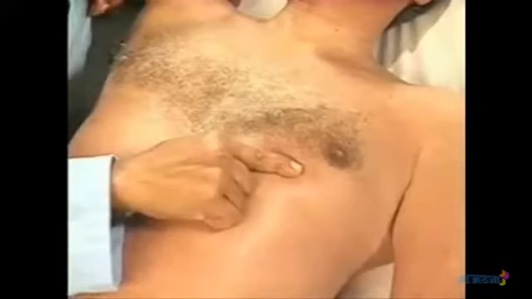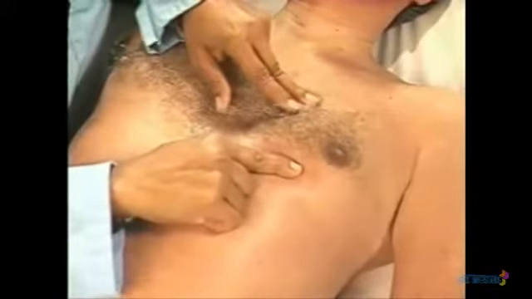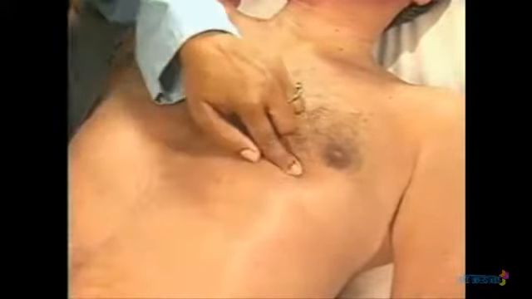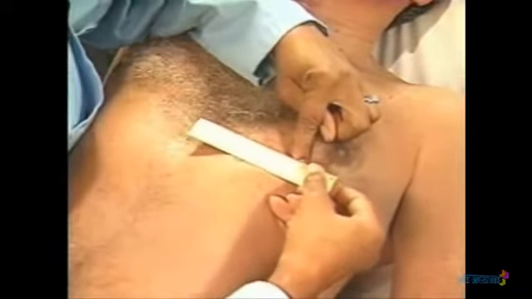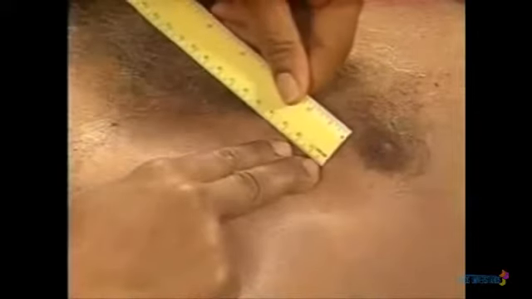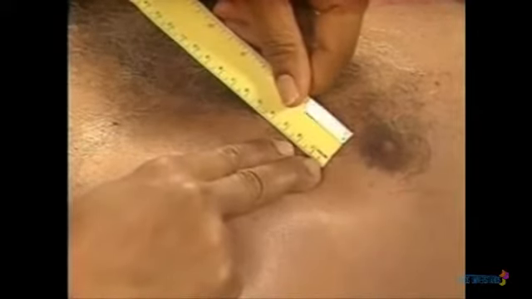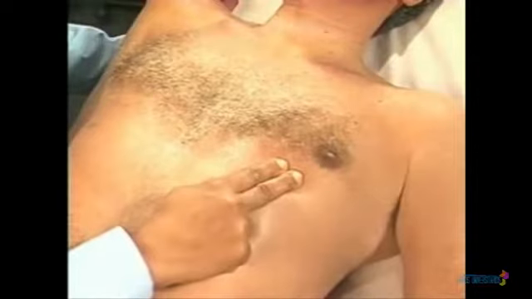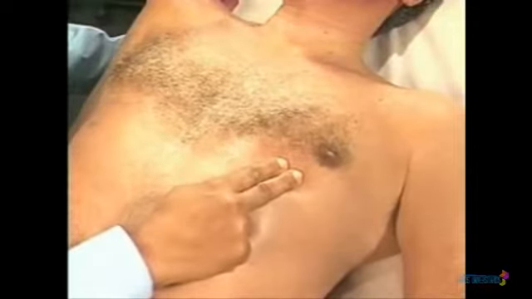Observe its location, diameter, amplitude, and duration. Identify its location by the interspaces in which you feel the apical impulse and by its distance in centimeters from the mid-sternal or mid-clavicular line. Measure the diameter of the impulse in centimeters. Feel for the amplitude of the apical impulse. It is usually small and feels like a gentle tap.